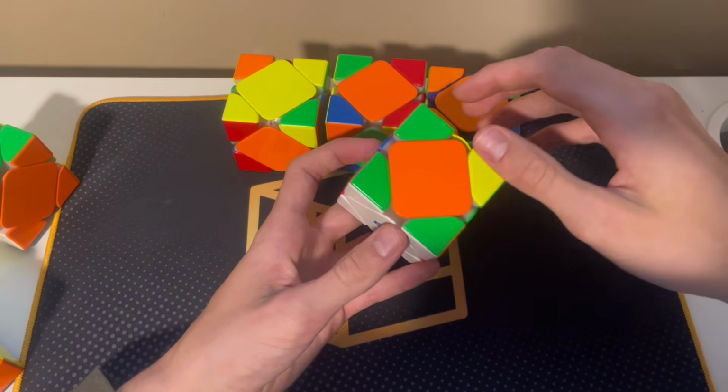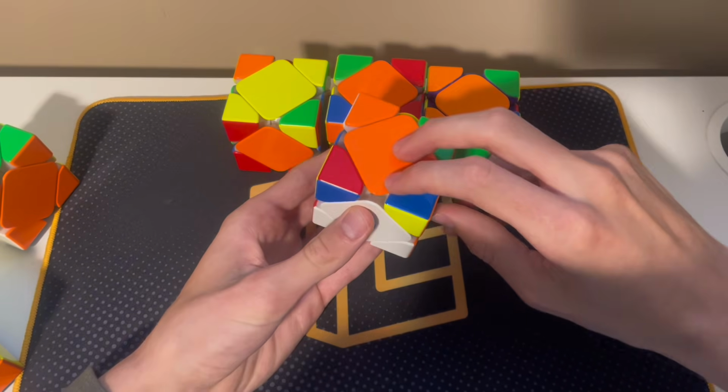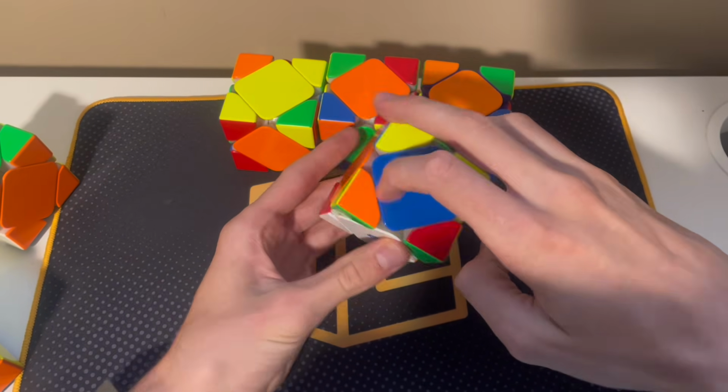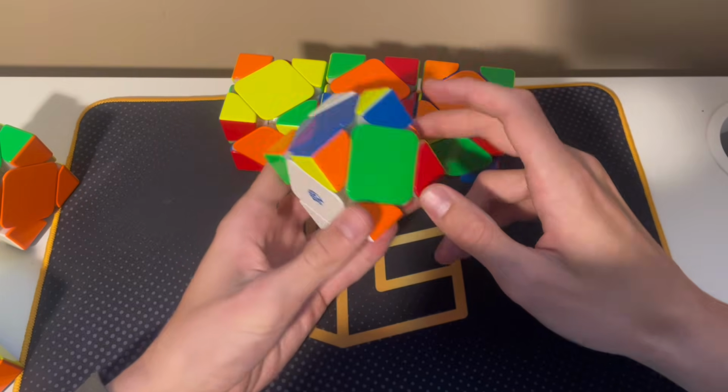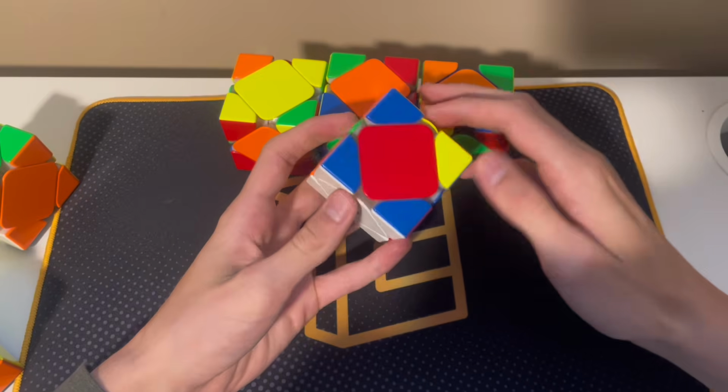For this case, how I like to do it is you go here and you go 1, 2, 3, 4, right? So you're going then back, insert one more time.